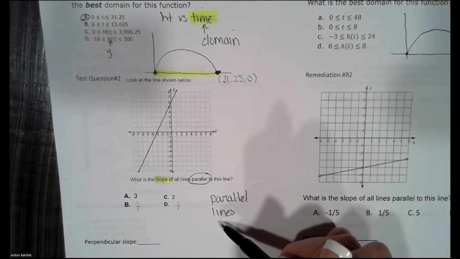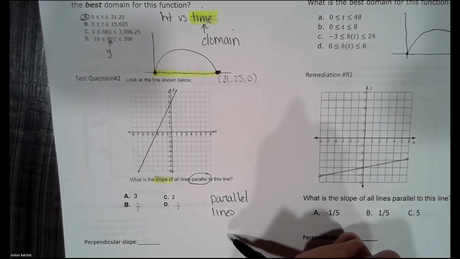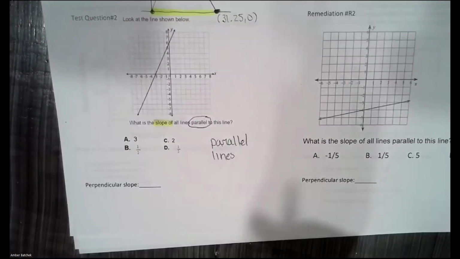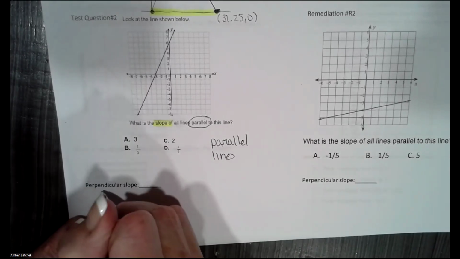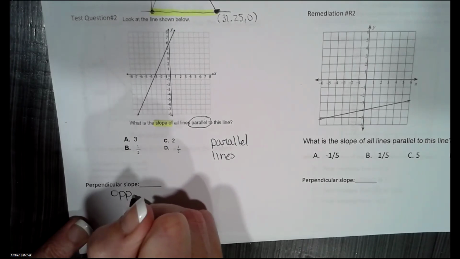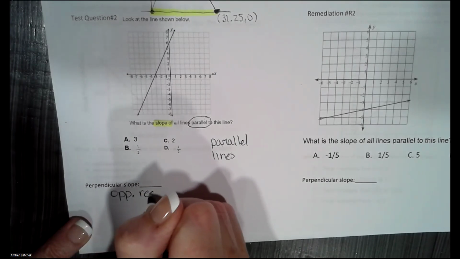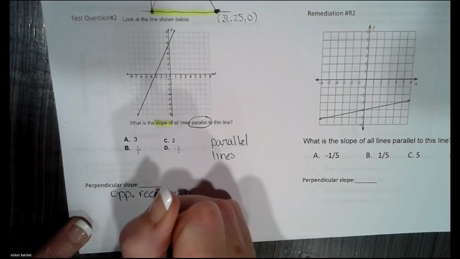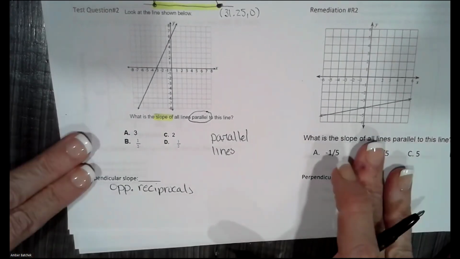And you're going to write "have the same slope" and underline the word "same." Okay. And then under perpendicular slope, I want you to write "opposite reciprocals." Okay. So now let's find the slope.